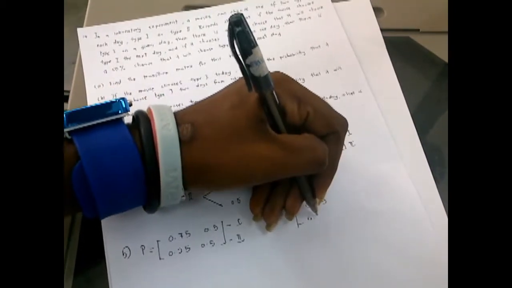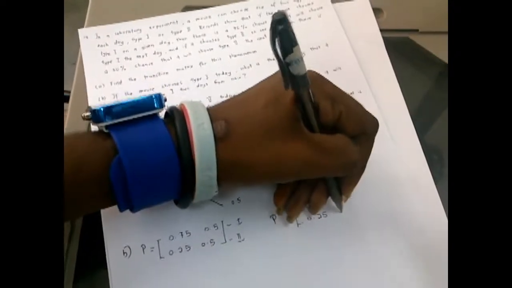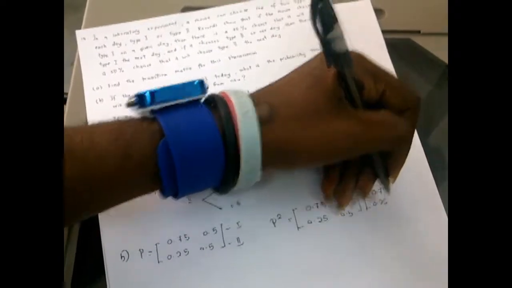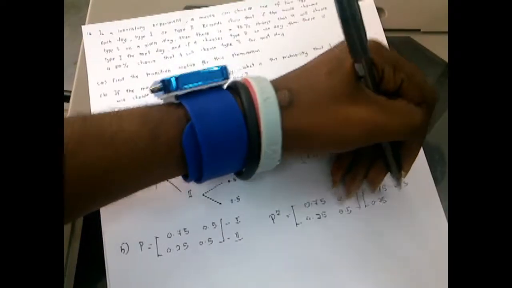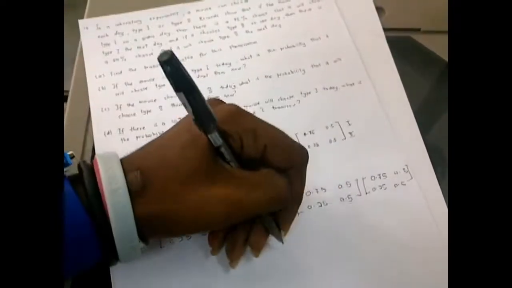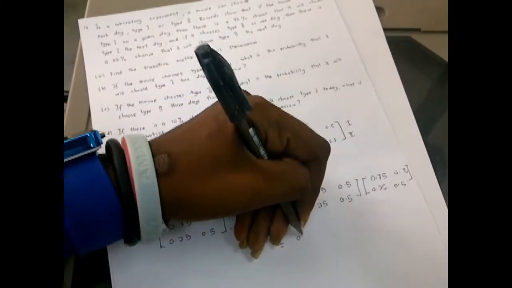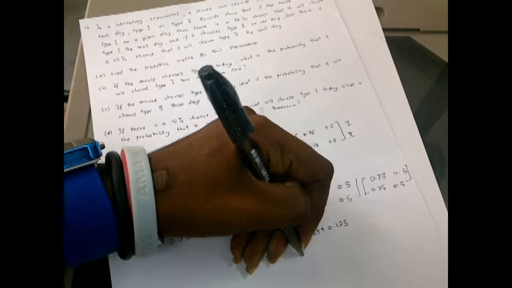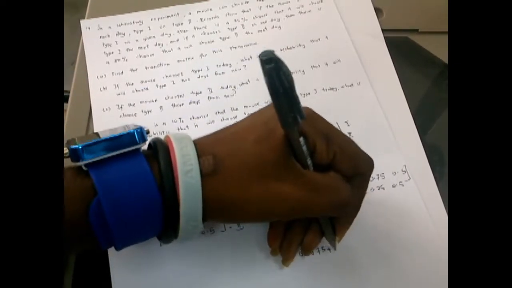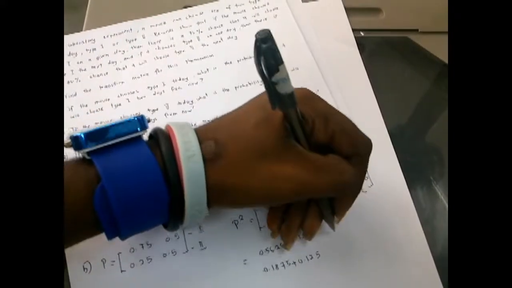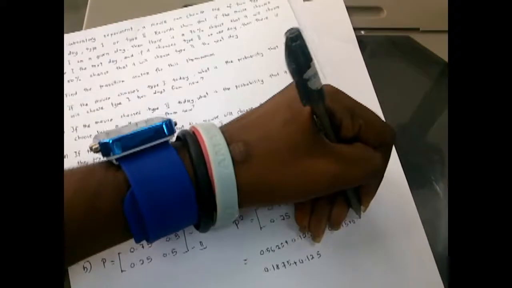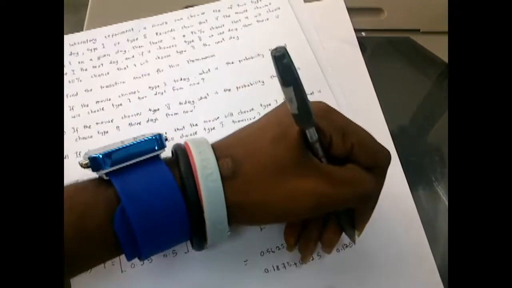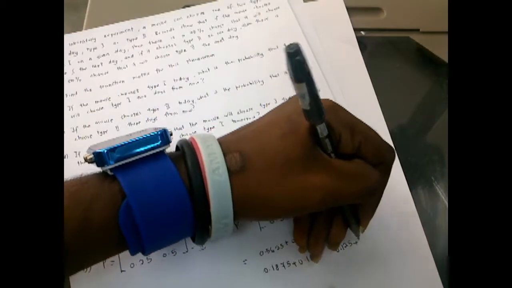0.5. We just have to multiply twice. Then we will get the answer 0.5625 plus 0.125, then 0.1875 plus 0.125, then 0.375 and 0.25 and 0.125 and 0.25.